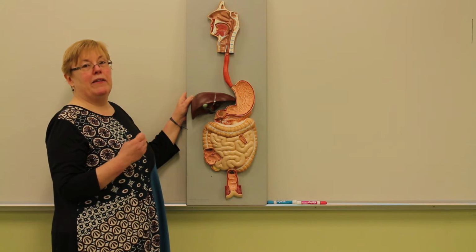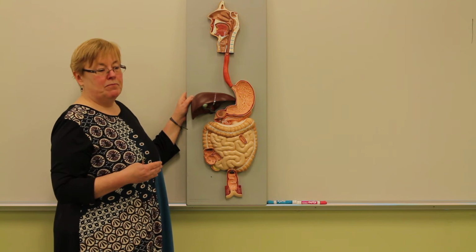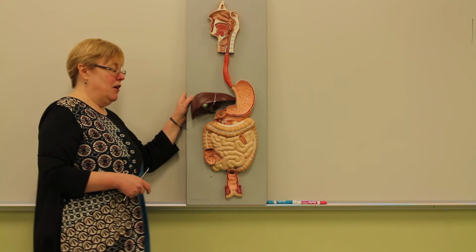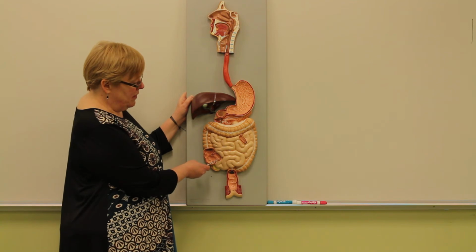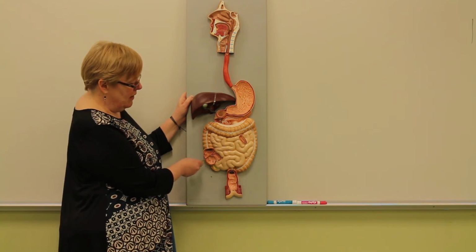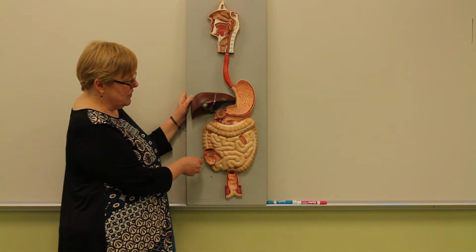The microbiome that lives in our large intestine, that collection of different microbes that lives in there, are really going to be getting their nutrient content from there. So we've got a watery mixture that's going to be coming in as chyme to the large intestine.